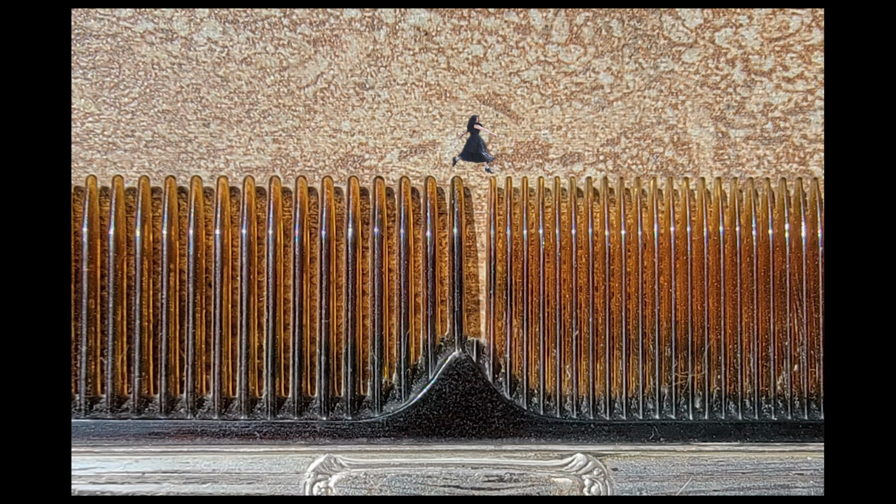So to begin with, this picture is of a comb, an old comb from 1910 or 1920 or so, and it has resin tines in it, and one of them is broken, that you can see in the middle, and the rest of it is silver. And I've always wanted to do something involving a little me jumping over the broken tine. That's just the way my mind works.